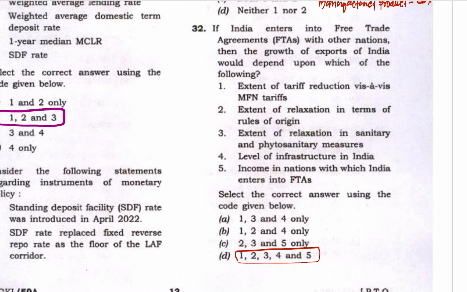Now about the FTAs, why does India have FTAs with other countries? Because India wants to increase its exports to other nations. At the same time, India wants to have critical imports from other nations as well, which are critical for India's growth story, right? That's why India has FTAs with other nations.